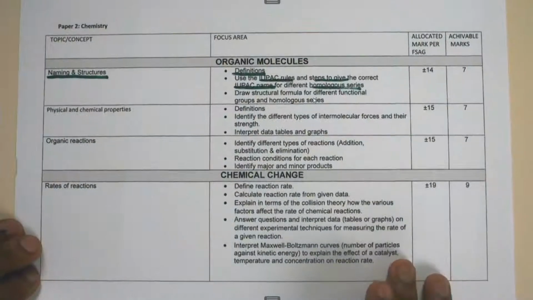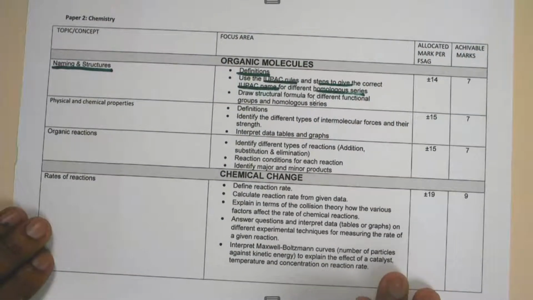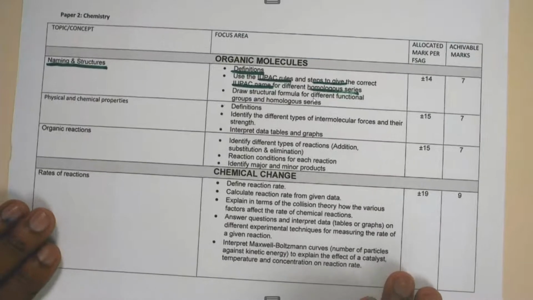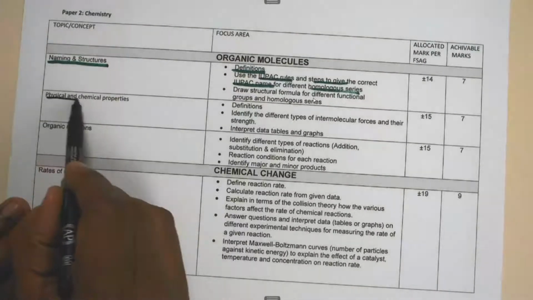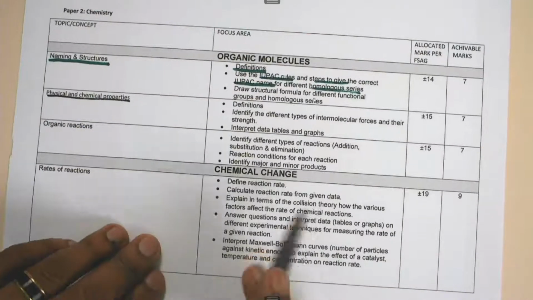So let's move on to physical and chemical properties. We also have our possible marks or achievable marks. So for physical and chemical properties, it's definitions.